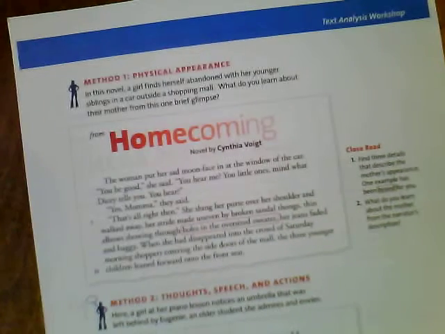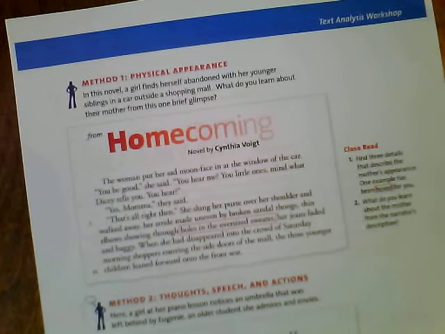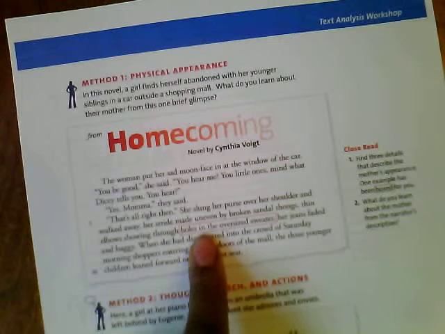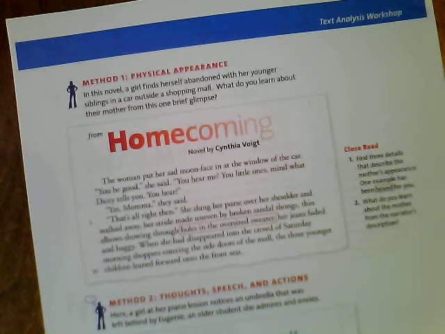So the close read question number 1 says, find 3 details that describe the mother's appearance. One example has been boxed for you. Here's our example that's boxed, holes in the oversized sweater. And then I want you to find 2 more details that describe how she looks. And that should be able to tell you something about the mom.